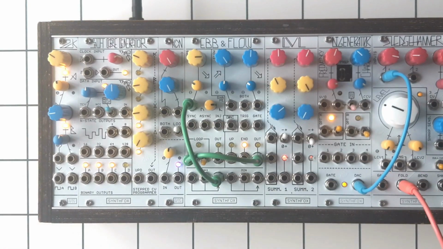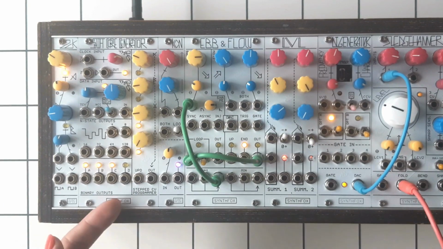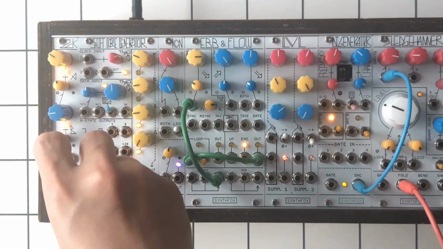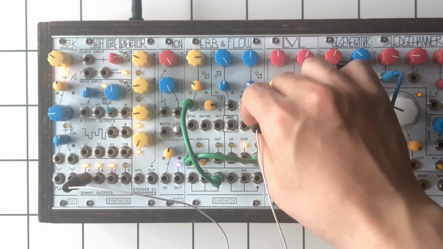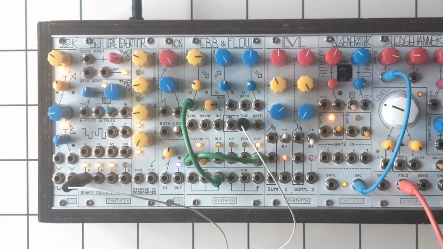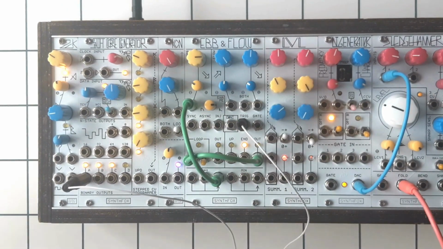Finally, this whole setup has to be triggered to start the bounces. I will use this high gate from the shift core generator and a custom patch cable with a button. The gate will appear at the other end whenever I press it. Set off the patch through flow's trig input. And of course, the final bouncy function is taken from the min output.